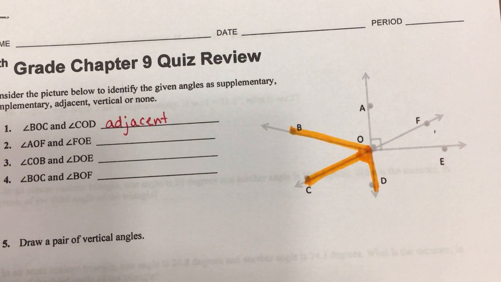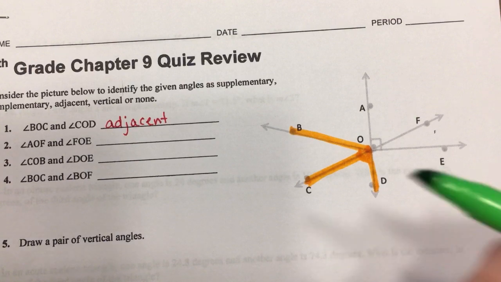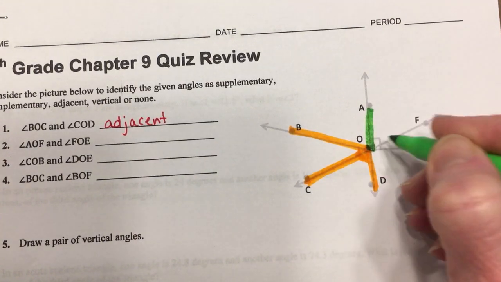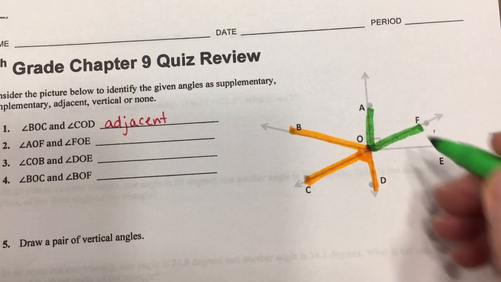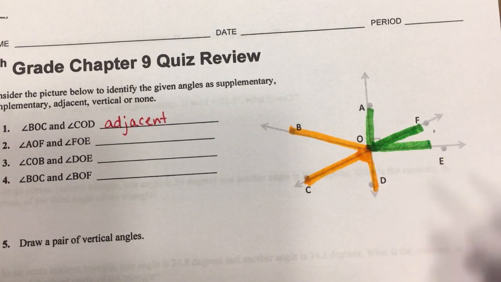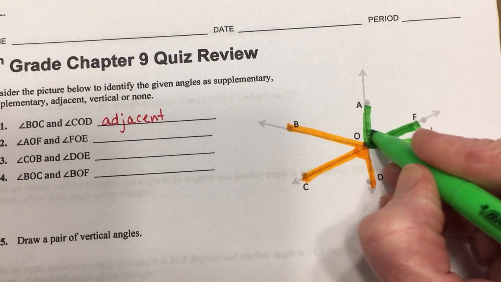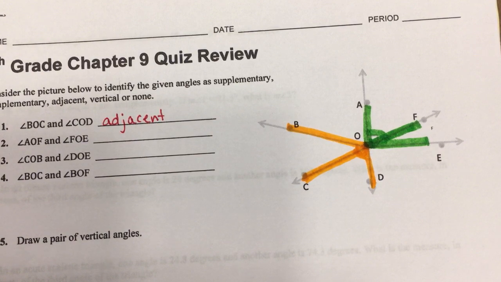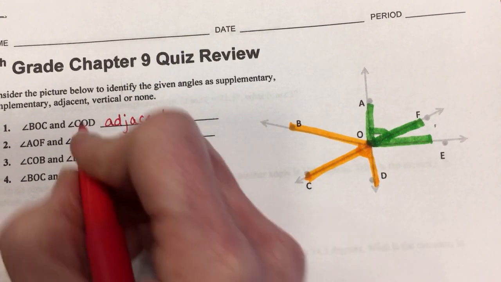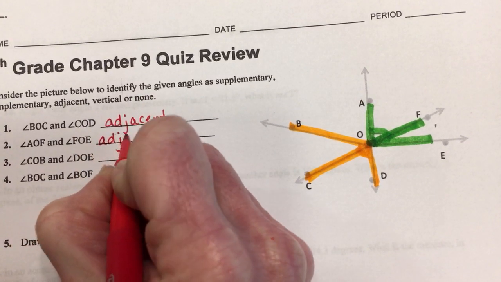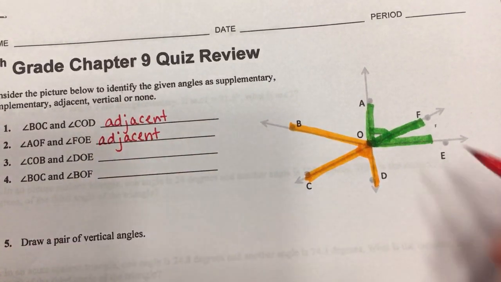Number 2 is AOF, so AOF would be here, and FOE would be right there. All right, so that's this angle here. And those, again, are next door to each other. They're neighbors, and so that would make these adjacent. They share a side, or a fence, if you want to think about them.